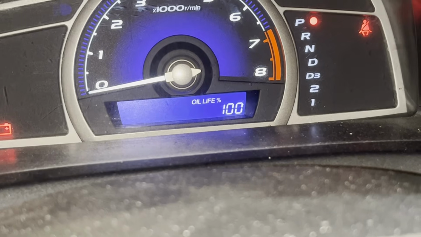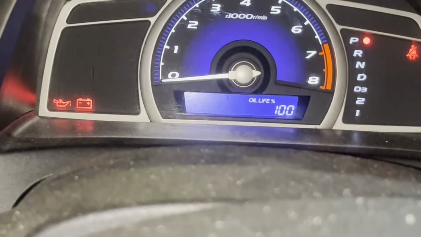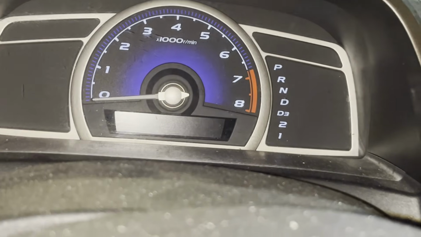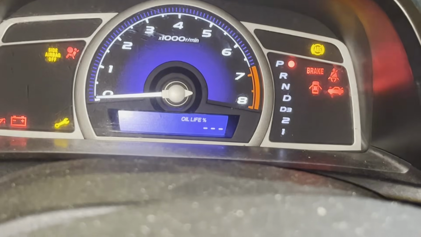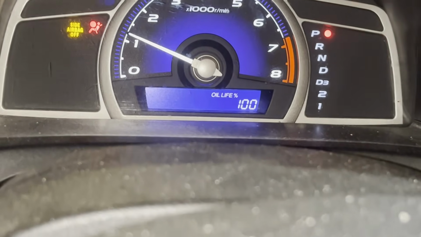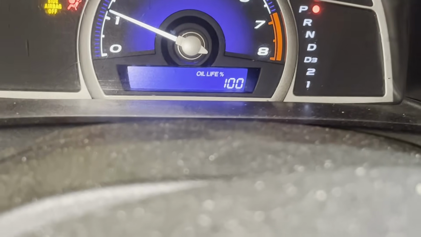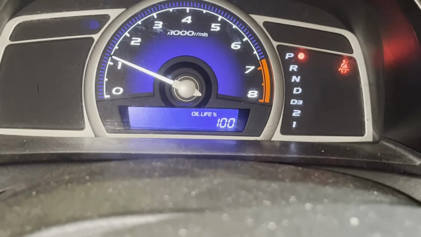And that's it. So now when I turn my key off and start my car up, that oil life's at 100, and that light has gone away. So that's how you reset your oil change light.